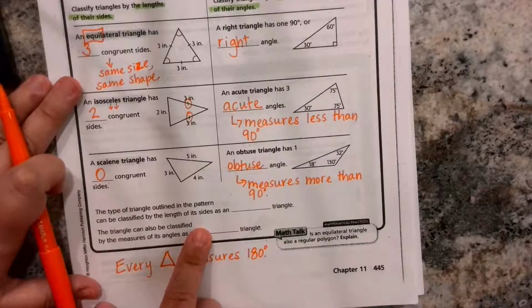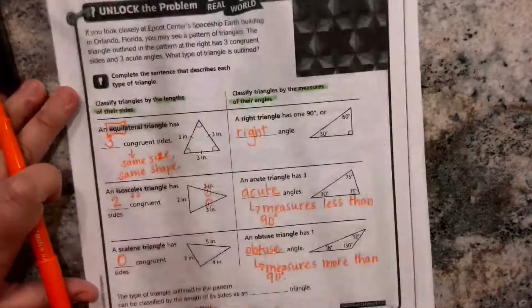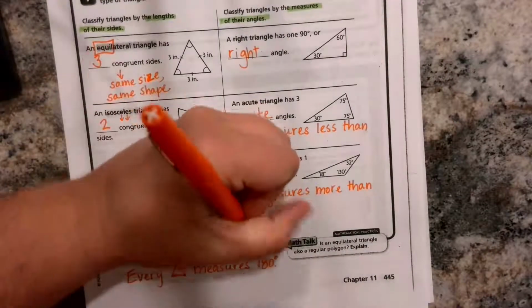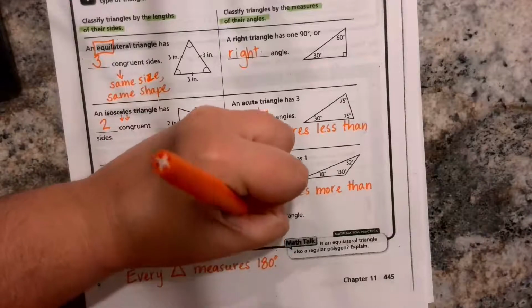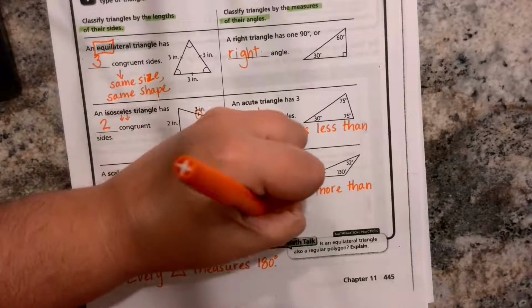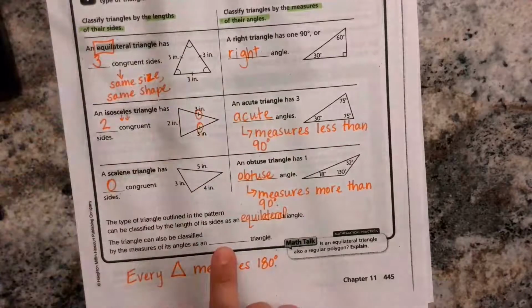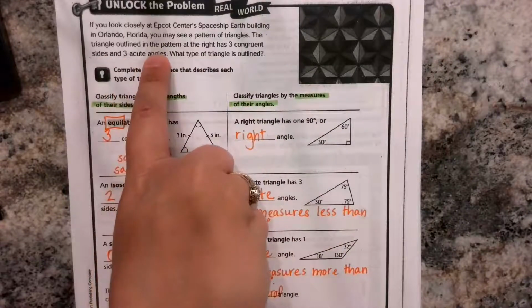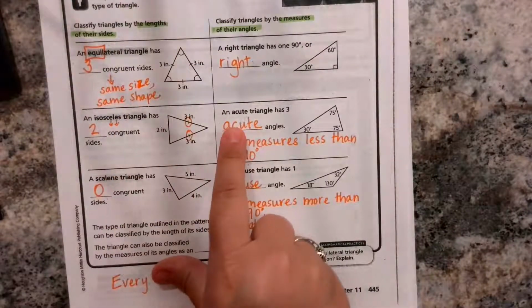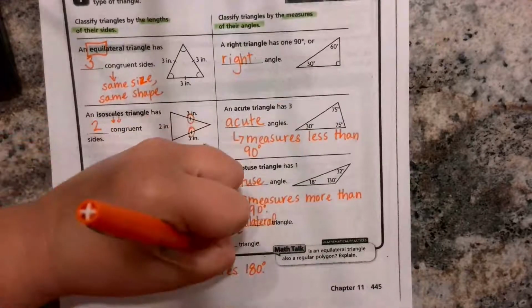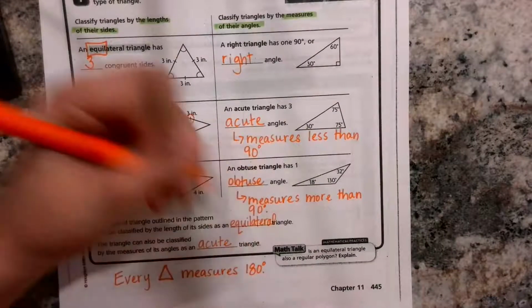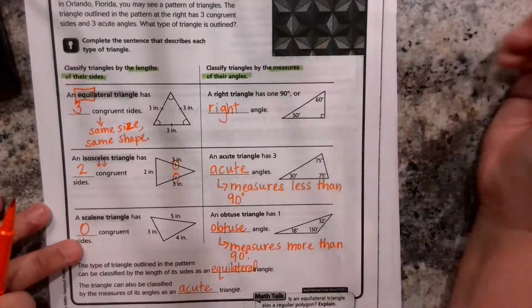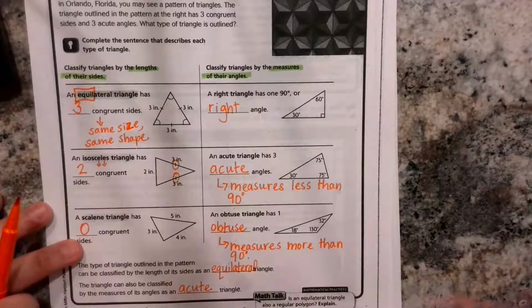if we are classifying it by its 3 congruent sides, then we know that that is an equilateral triangle. So we're going to write that on the first blank. And then if all of the angles are acute, if it has 3 acute angles, then that means that it has to be an acute triangle. So we would say that these triangles are both equilateral and acute. We could give it both names. Okay?